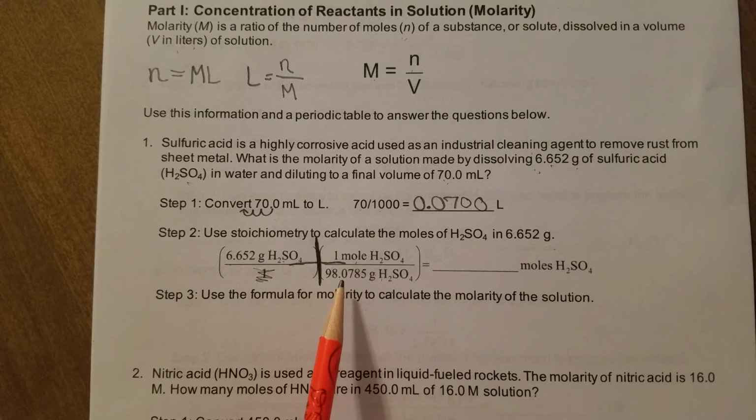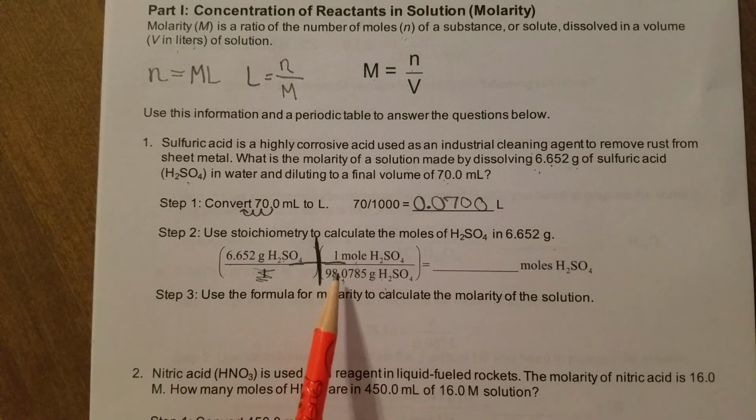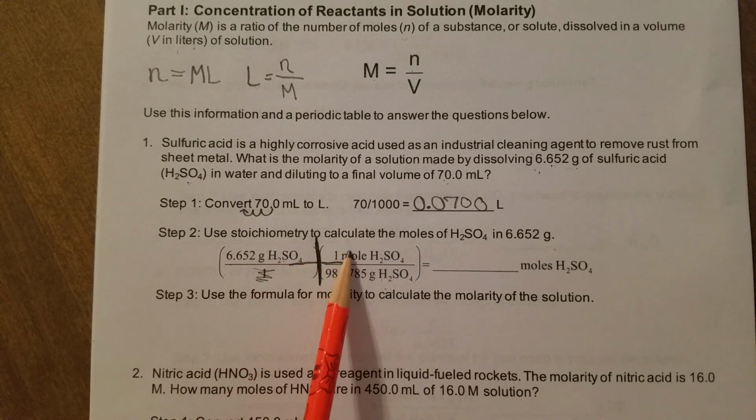Okay, what allows us to do this is the molar mass. So this number that just appeared out of the blue, that's not anywhere in the question, this is the molar mass of H2SO4. All right, so we have 6.652 times 1 divided by 98.0785.